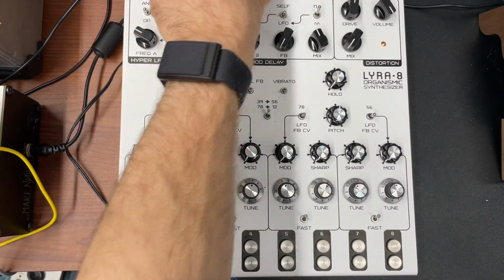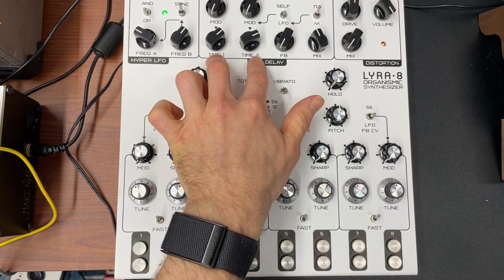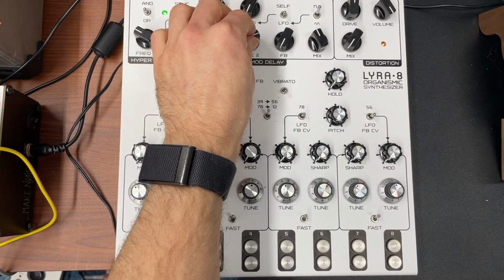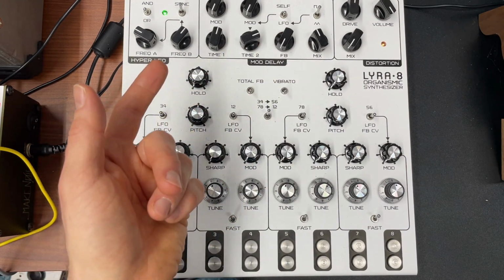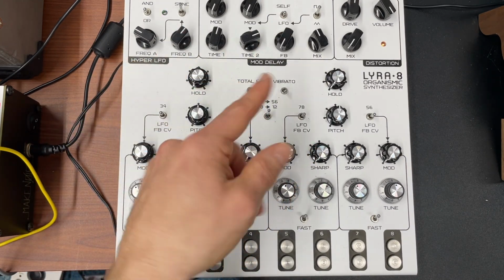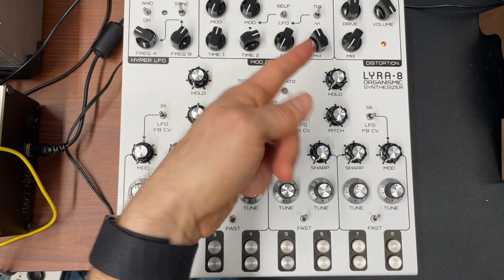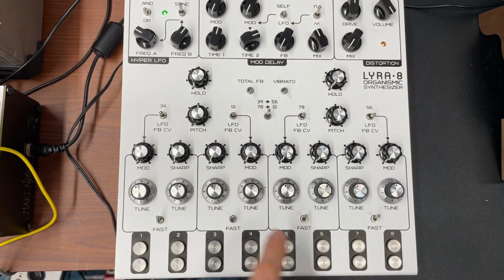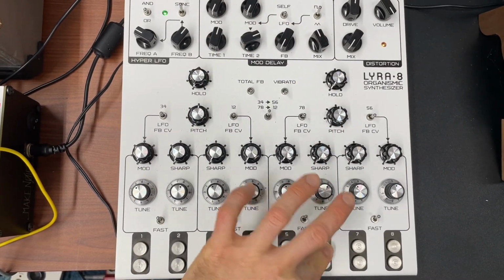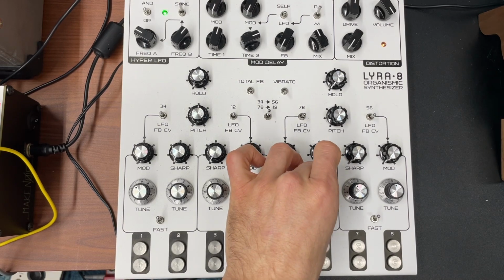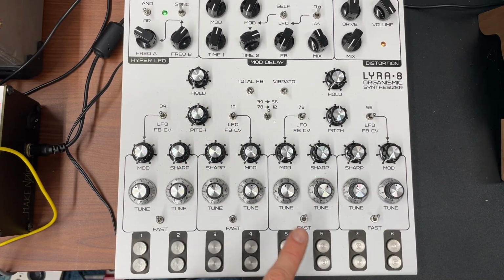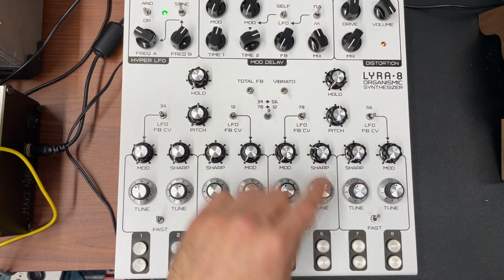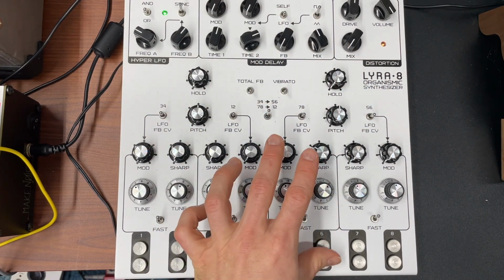We've got two times, so we can have a fast and a slow delay happening here, a mix knob and a feedback, and the feedback can work in a couple of different ways. Same thing with the modulation. So you can get just useful stuff by playing one note and letting the delay do its thing.